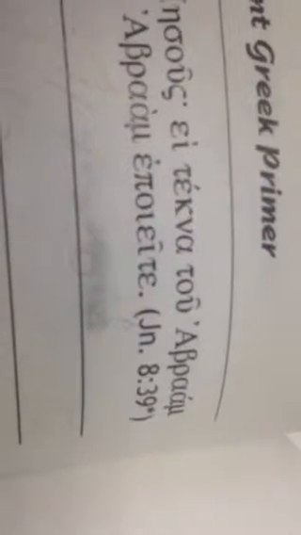What is the assumption? Well, how do we know that? Well, we know that by looking at how the next clause works out. What is the apodosis? "Τὰ ἔργα τοῦ Ἀβραὰμ ἐποιεῖτε." So that comes from ποιέω, I make, I do, I practice, but it doesn't say ποιέω, right? There's a building block at the beginning.